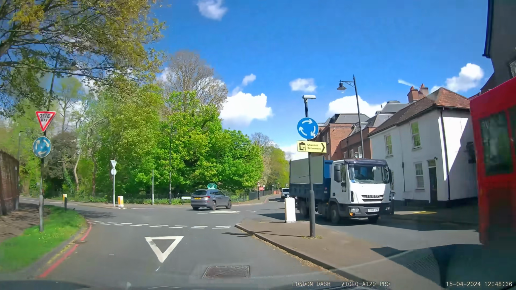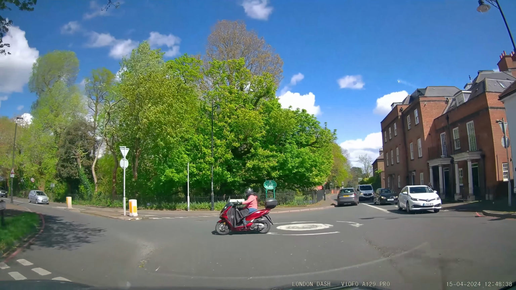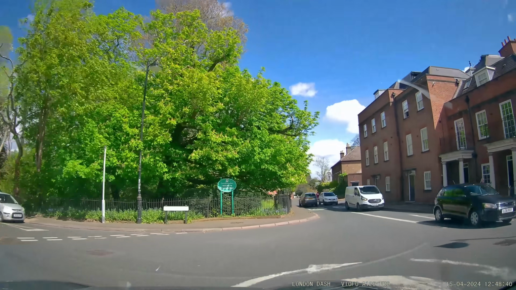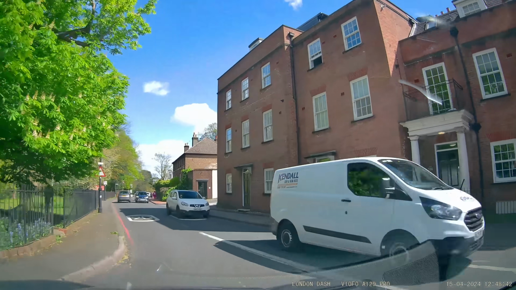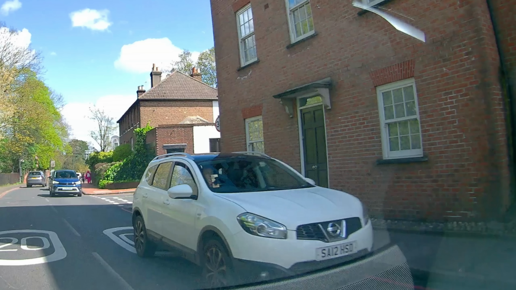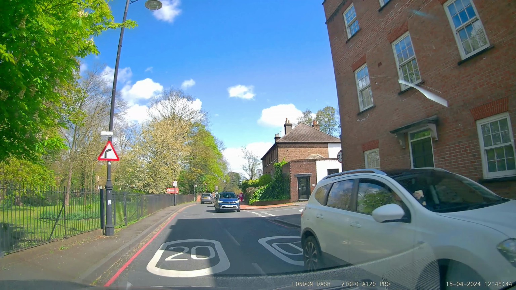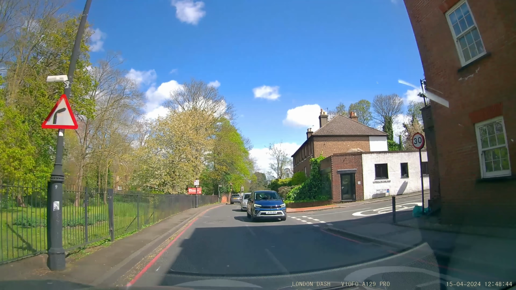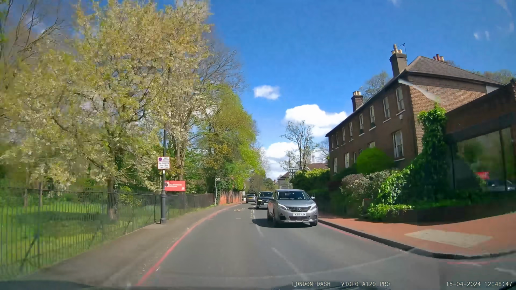So, we're coming up to that roundabout. We're not looking at the roundabout. Well, we might be, because I pinch a little bit here myself. But we're looking at this woman over here on the phone. Now, it's in a cradle. You are allowed to touch your phone if it's in a cradle, but you can still be done for driving without due care and attention while touching your phone, even if it's in a cradle.